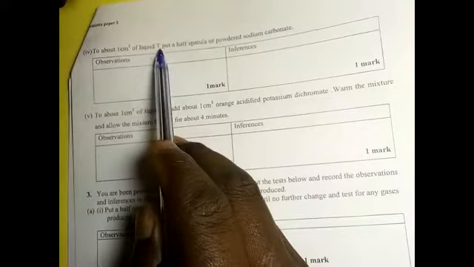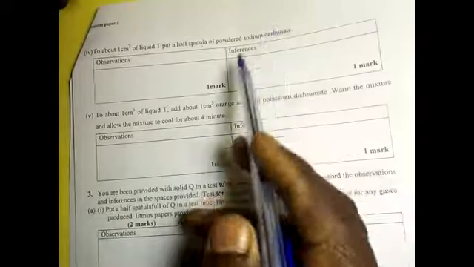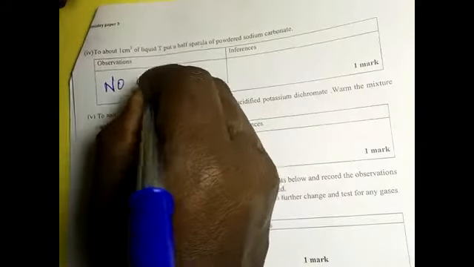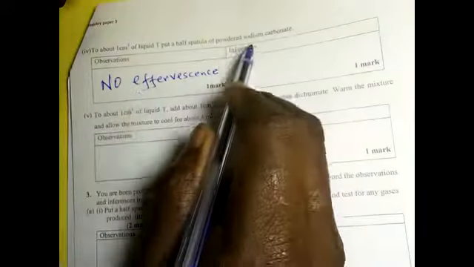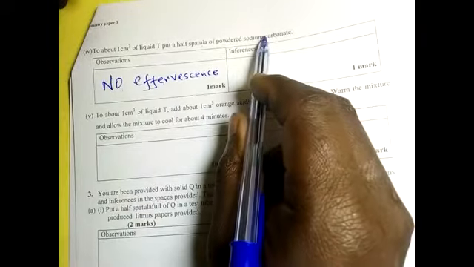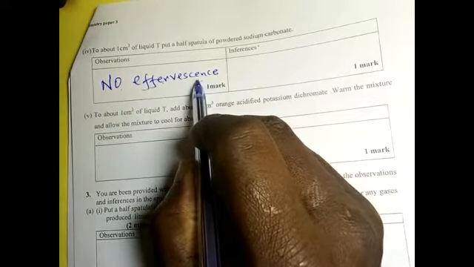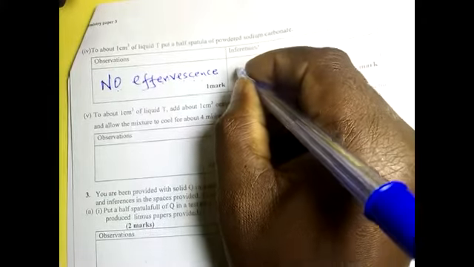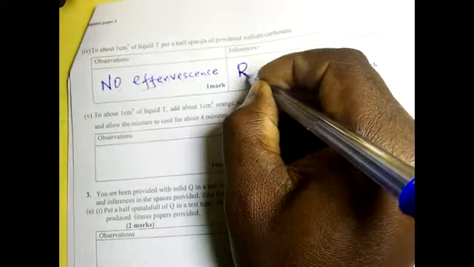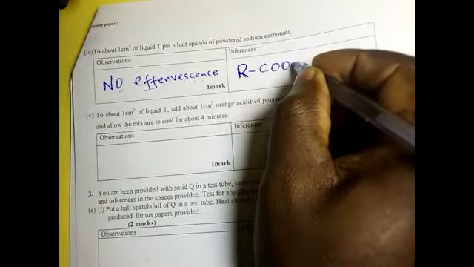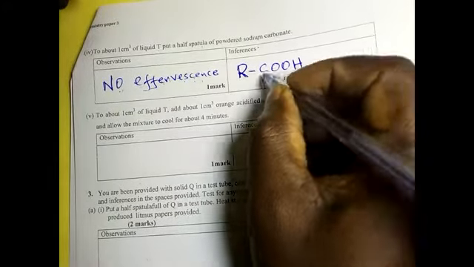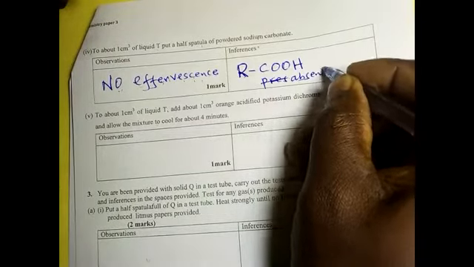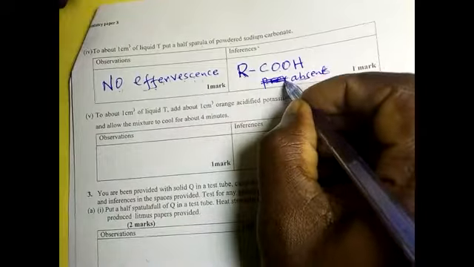To about 1 cm³ of liquid T, put a half spatula of powdered sodium carbonate, and then there is no effervescence. Remember, when we are adding sodium carbonate, we expect effervescence if it is an acid, because it will react and produce carbon dioxide. If effervescence does not occur, then we say no effervescence. It means there is no acid in that solution. So are alkanoic acids present or absent? Absent. If it was present, there would be effervescence, so it is absent.